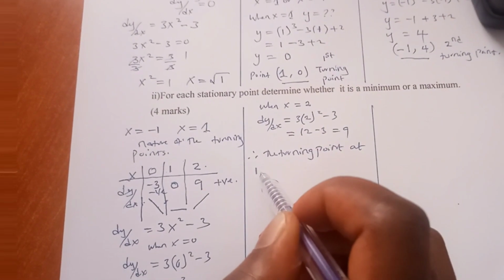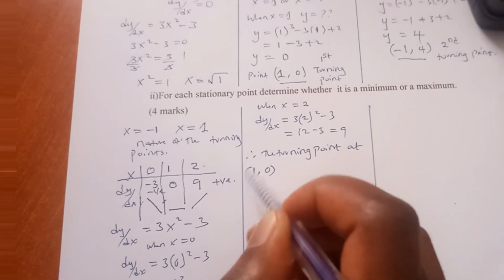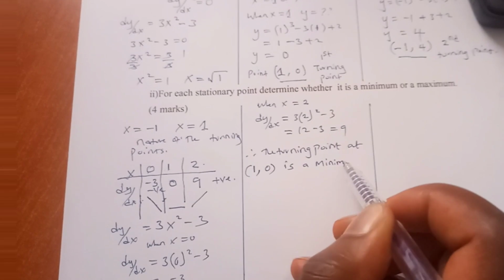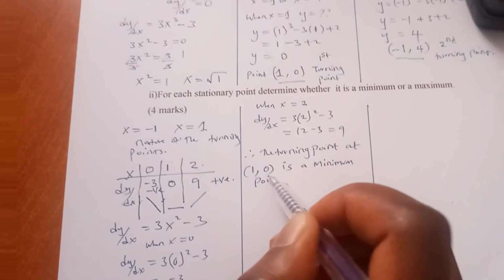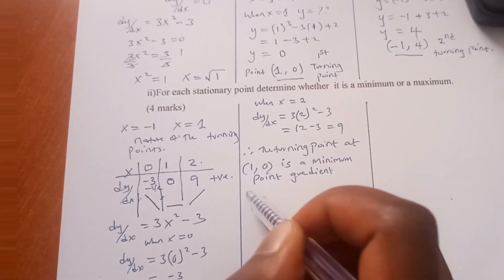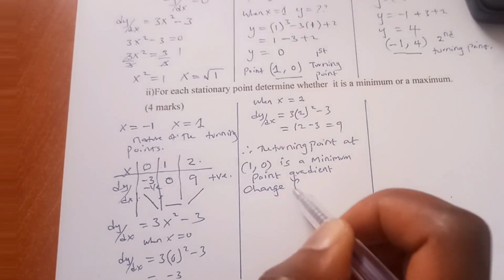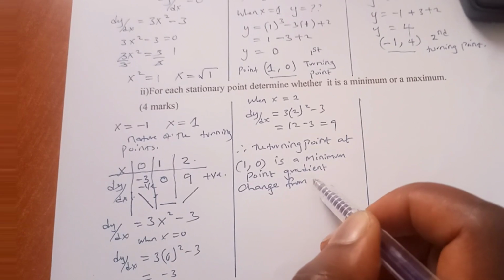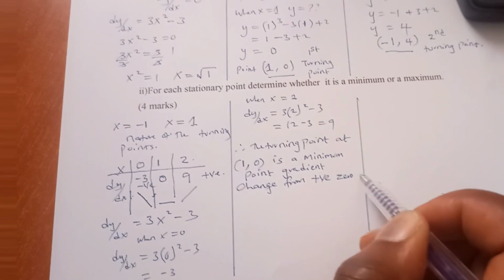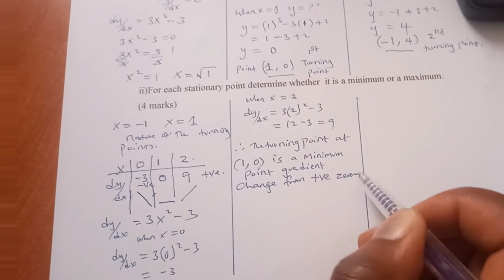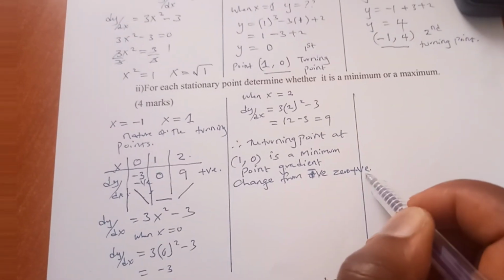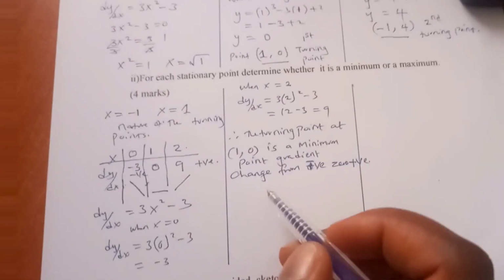So the turning point at (1, 0) is a minimum point, since the gradient changes from negative through 0 to positive.